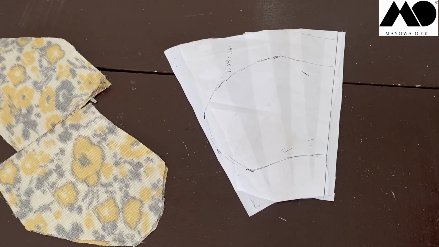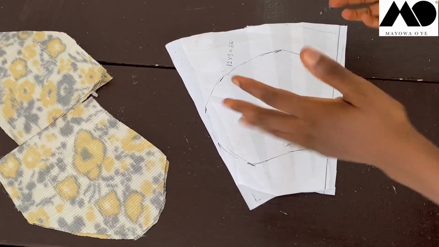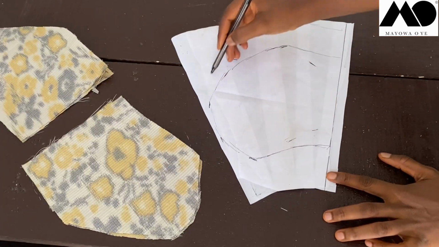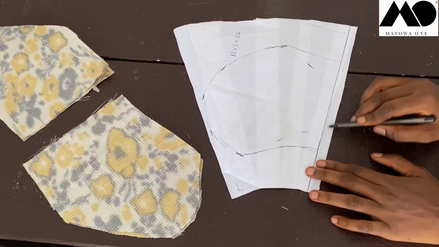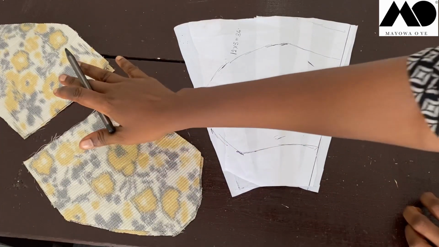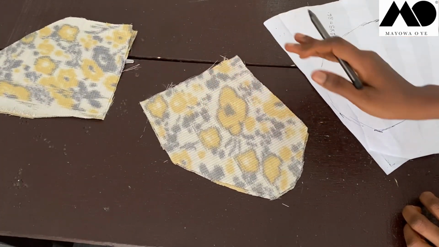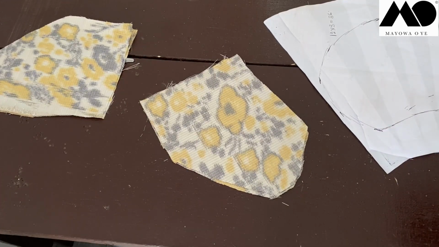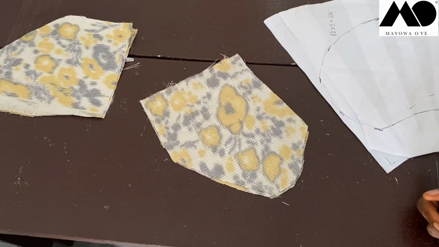If you have another way, you can use the other way, you know. So this is how I arrived at this point. You just add a ½ inch allowance all around, and then we already have a 1 inch allowance here, then you cut it out. So that's pretty much how I arrived at this pocket I have right here. I'm going to be adding the pockets to my skirt when I'm sewing. So now let's move straight to sewing.